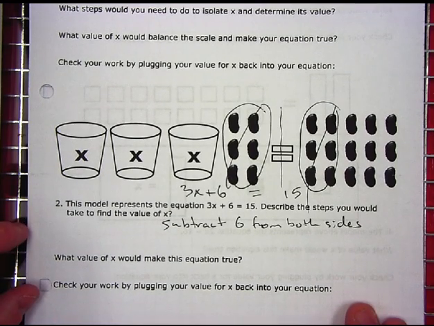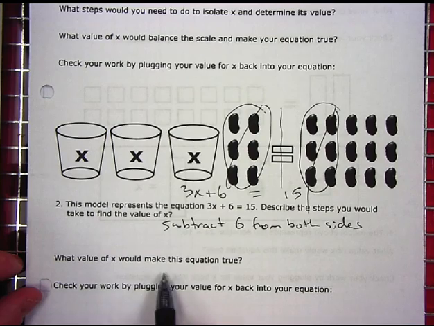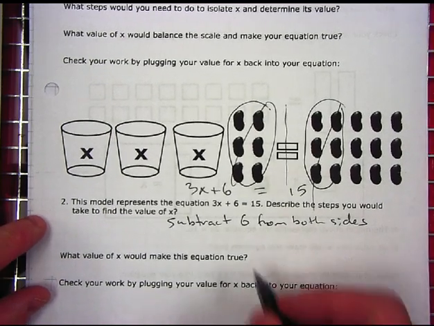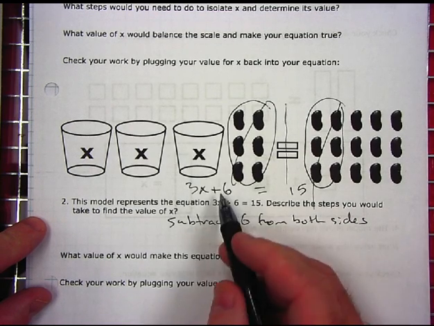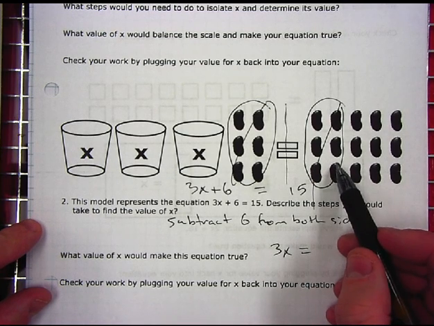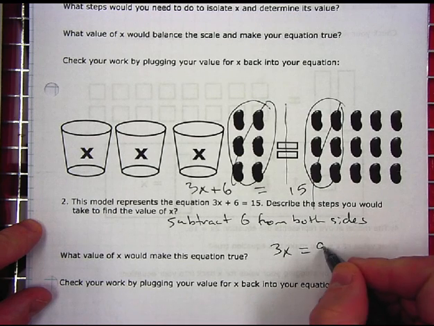Once we've subtracted 6, I'm moving forward to the next question, where it says what value of x would make this equation true. Once we've subtracted 6 from both sides, we have a new equation. 3x on the left side equals, if I've taken 6 away from this 15, I'm left with 3, 6, 9 beans. So 3x equals 9.